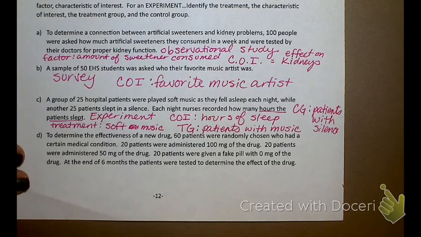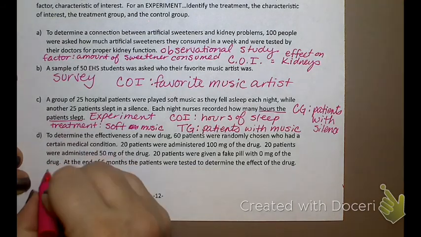To determine the effectiveness of a new drug, 60 patients were randomly chosen who had a certain medical condition. 20 patients were administered 100 milligrams of the drug. 20 patients were administered 50 milligrams of the drug. 20 patients were given a fake pill with 0 milligrams of the drug. At the end of 6 months, the patients were tested to determine the effect of the drug. What have we got here? Experiment.